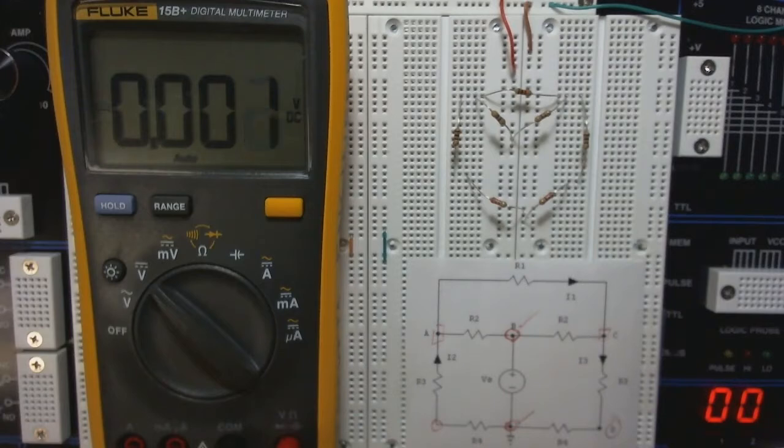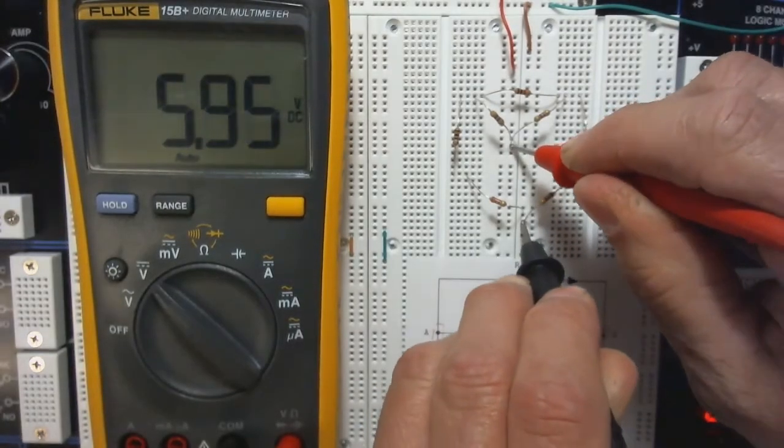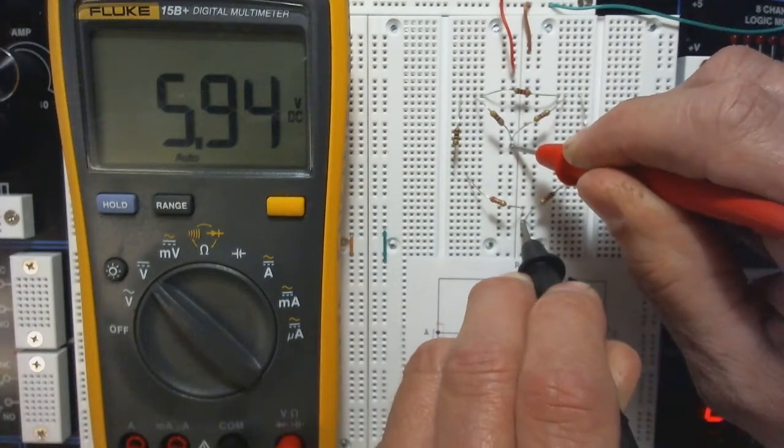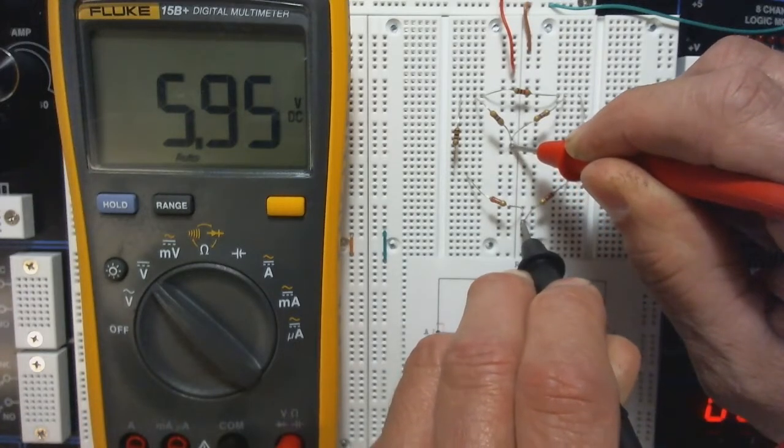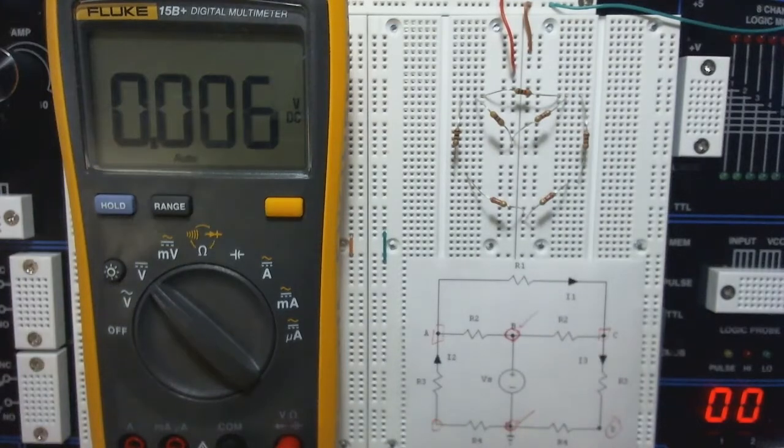I'll go ahead and maybe I'll switch over and measure current. I'll do it in the order that it is. Let me check the source voltage. This Vs, I believe we were supposed to be 6 volts. So I can measure from there to there, and I should be 5.94, 5.95. That's close enough. 5.95.